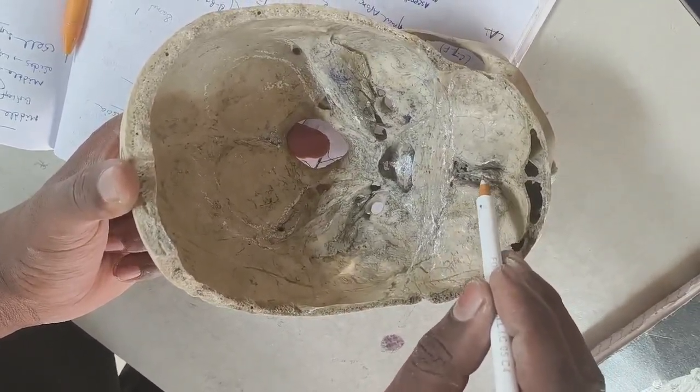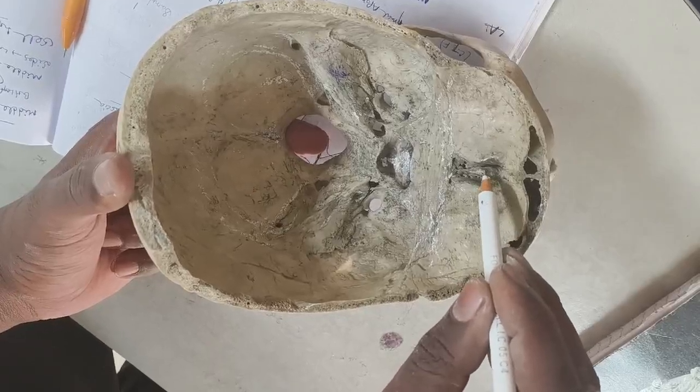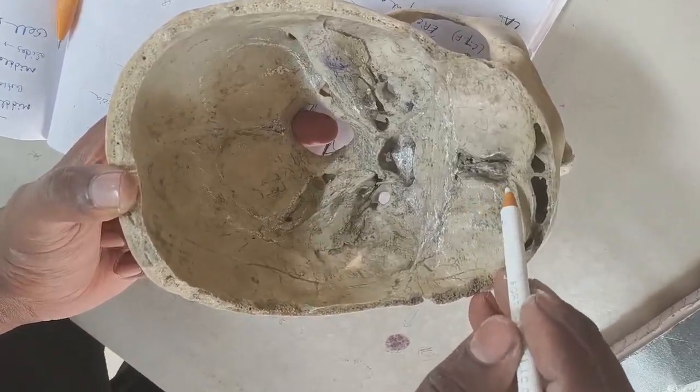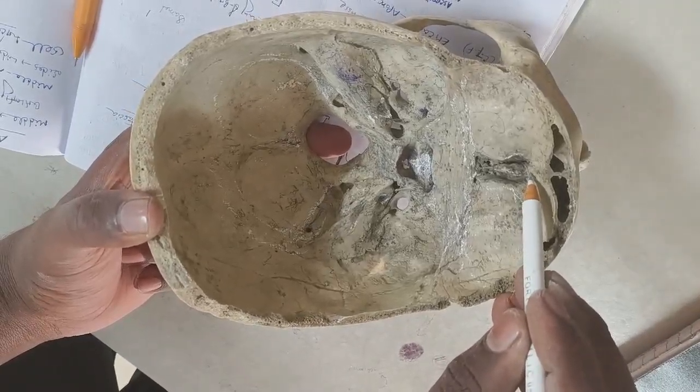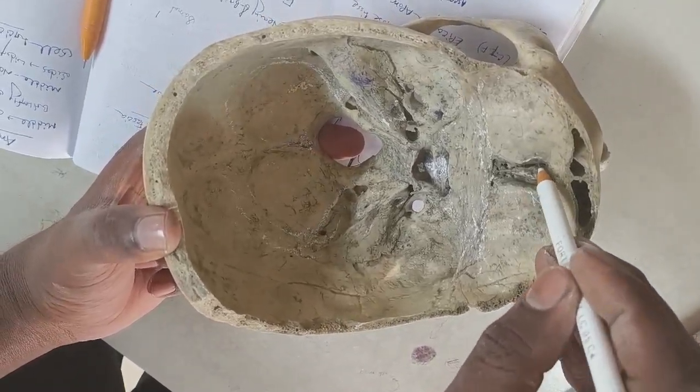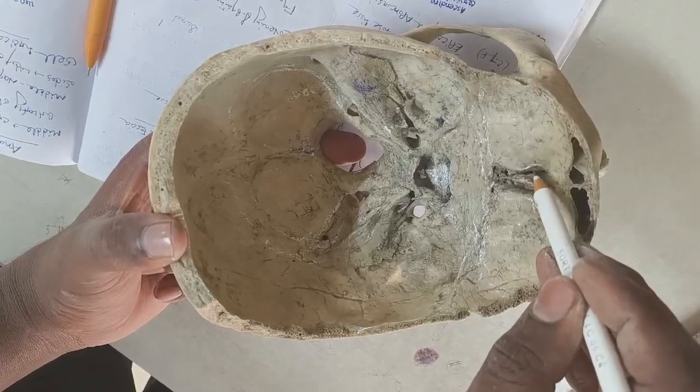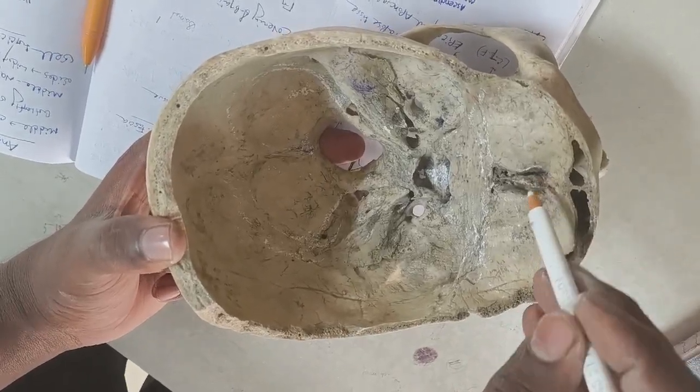In the middle, we have an elevation. This is the crista galli. Here one foramen used to be present. That foramen will not be seen in all skulls. That is the foramen cecum, and here we will get the anterior and posterior ethmoidal foramen, which are also not visible properly.